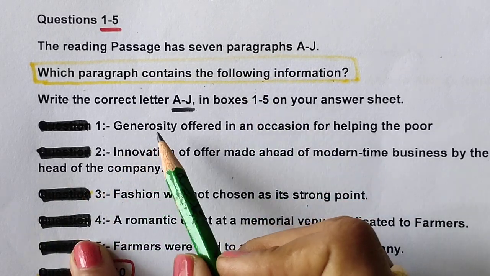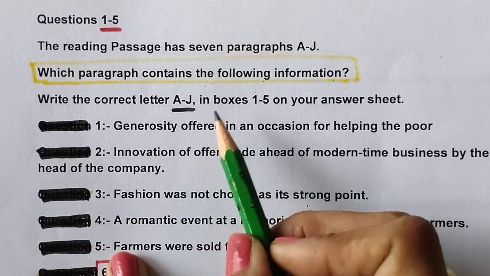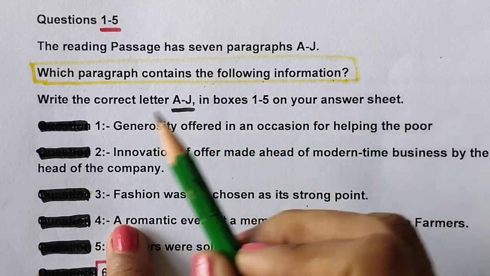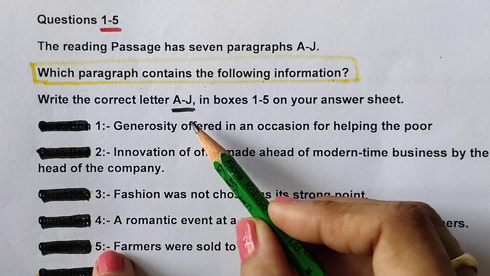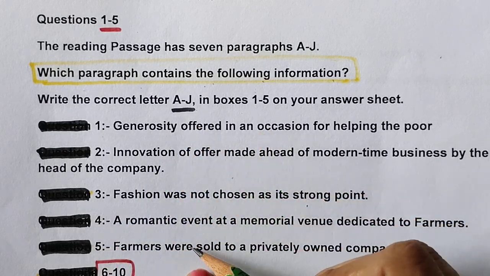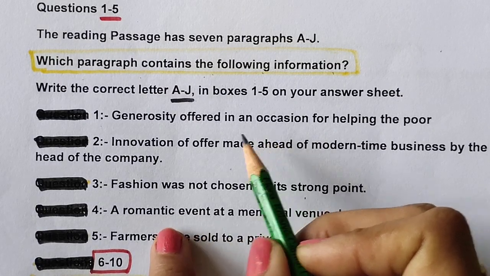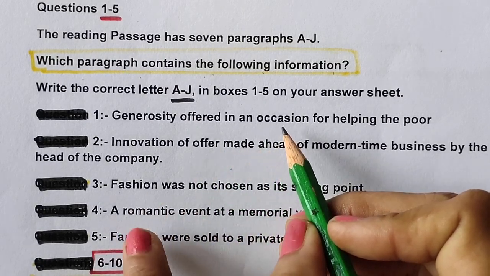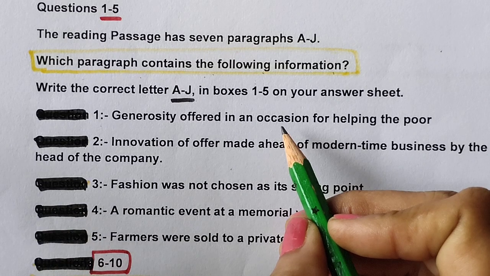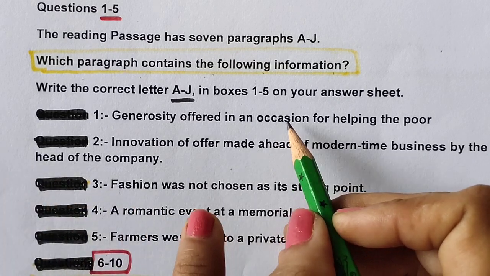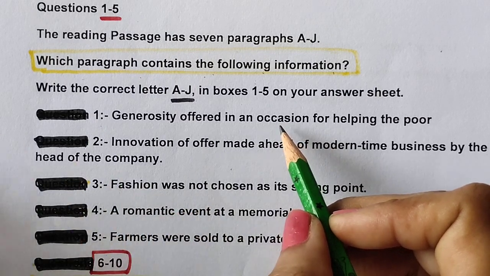Now coming to the strategy you are going to follow for which paragraph contains the following information. We need to read and understand these statements first and try to find the important keywords. Those keywords will take us to the location in the paragraph, and they will indicate that this information is in this paragraph.